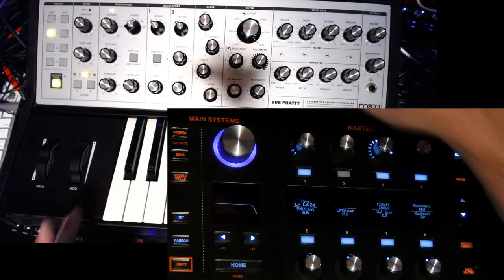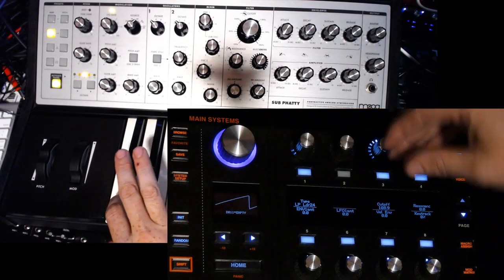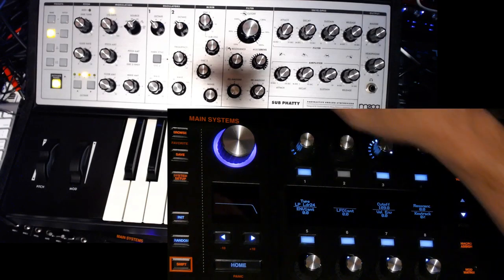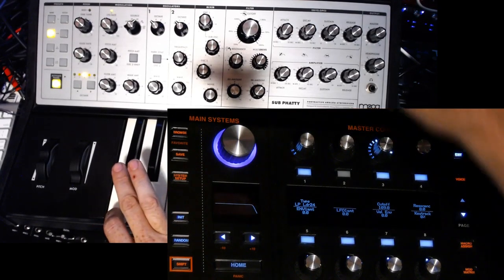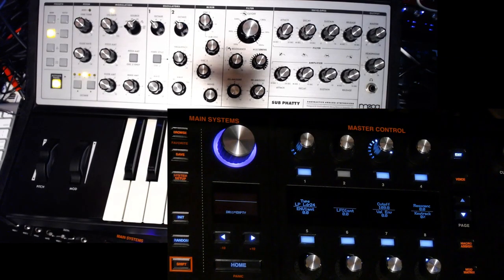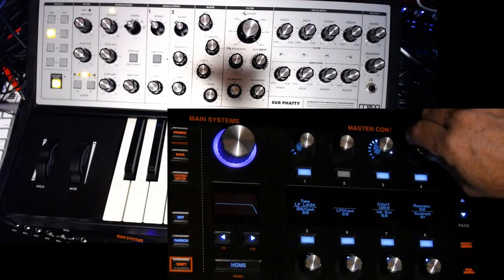That's really close right there. And again, to me, the Sub Phatty just sounds like there's a slight EQ bass boost on it, even on that raw sound. Now going back to that filter, I'll do that resonance.